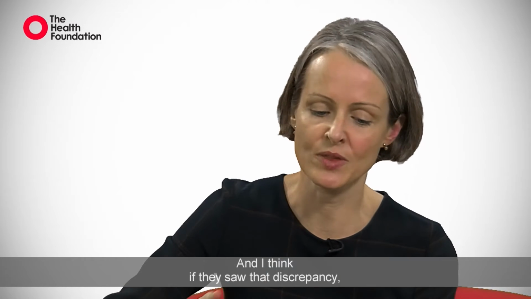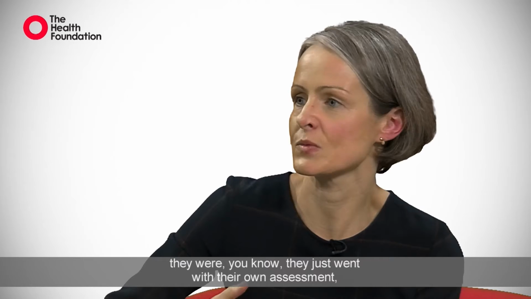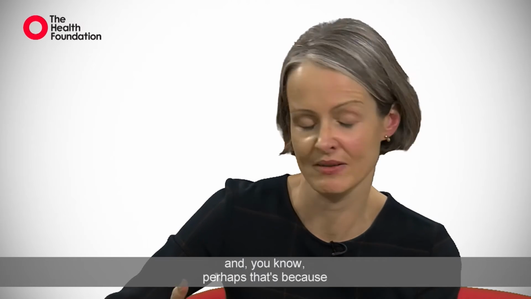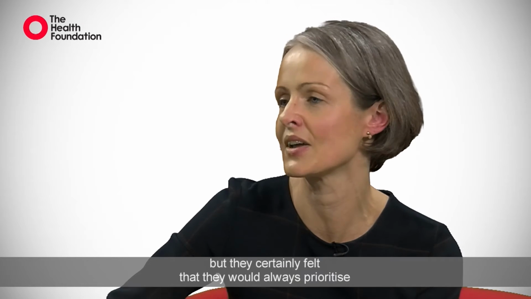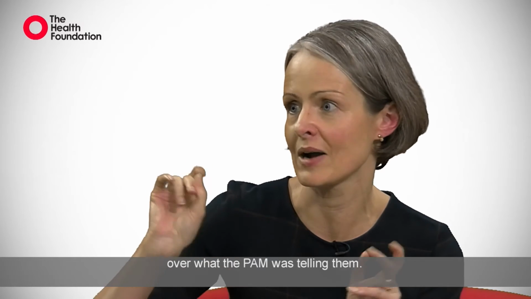And I think if they saw that discrepancy, they just went with their own assessments. Right. And perhaps that's because they were sceptical about the tool more broadly, but they certainly felt that they would always prioritise their own assessment of a patient over what the PAM was telling them.